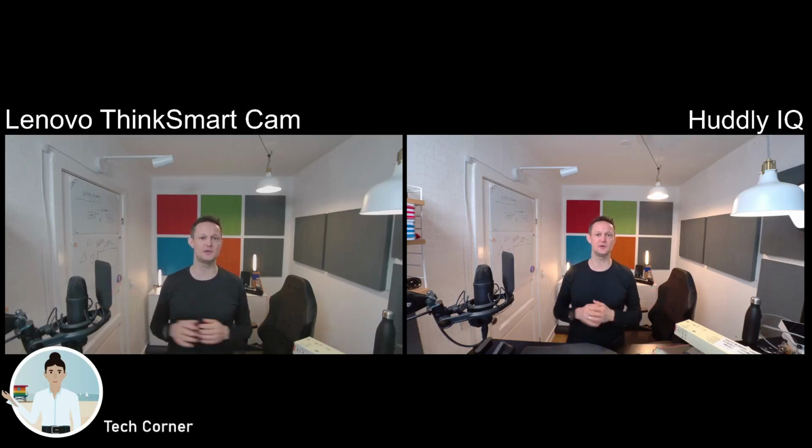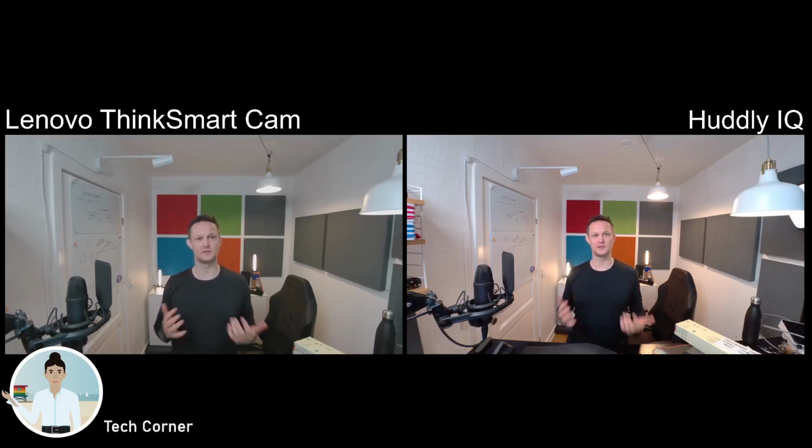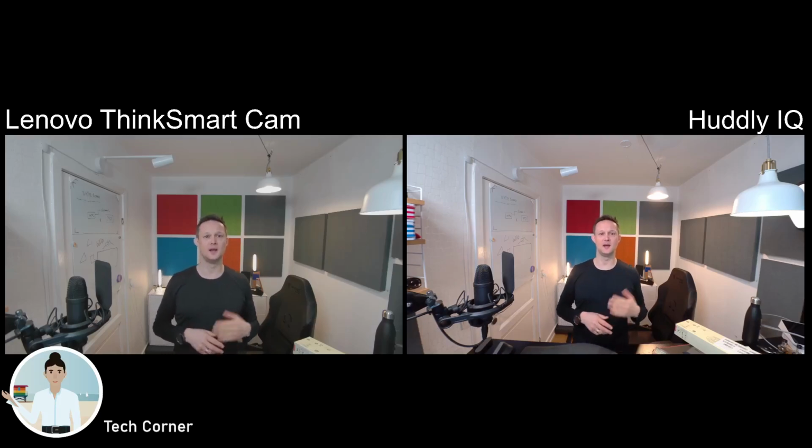But for a start, I did it without the auto framing, so you can see the horizontal field of view. As you see, the Lenovo ThinkSmart cam is not as wide as the Huddly IQ. If you look at the specification and talk with Huddly, they normally say 150 degrees field of view, but that is not horizontal, that is actually diagonal. So if you need to compare, you would need to look at the horizontal field of view, and that is 120 degrees. If you look at the Lenovo ThinkSmart cam, then it is 100 degrees horizontal field of view.